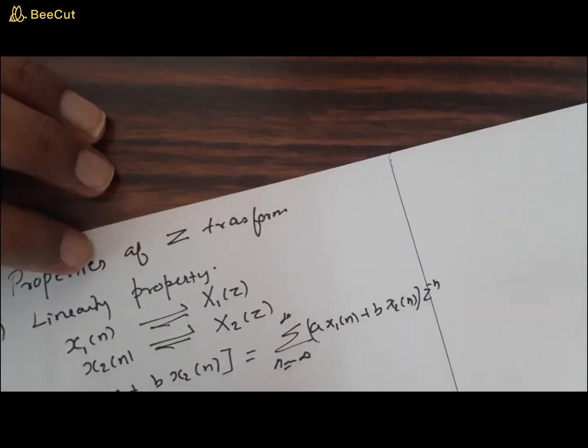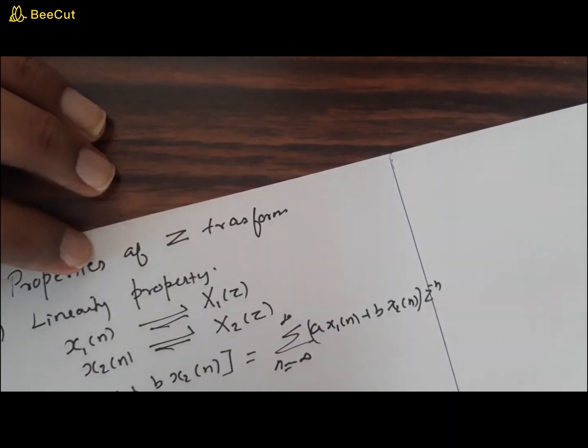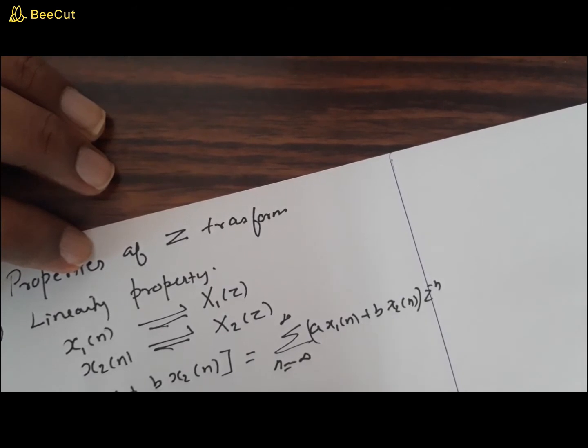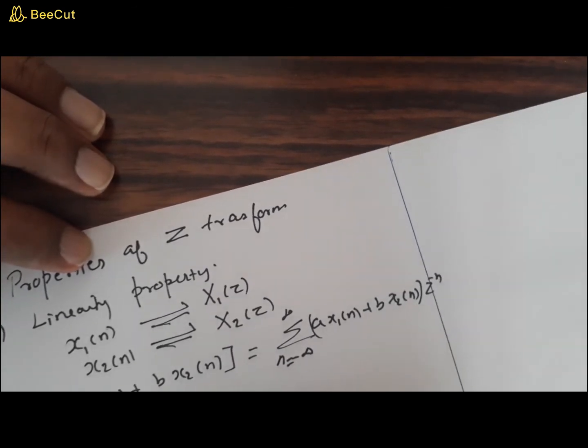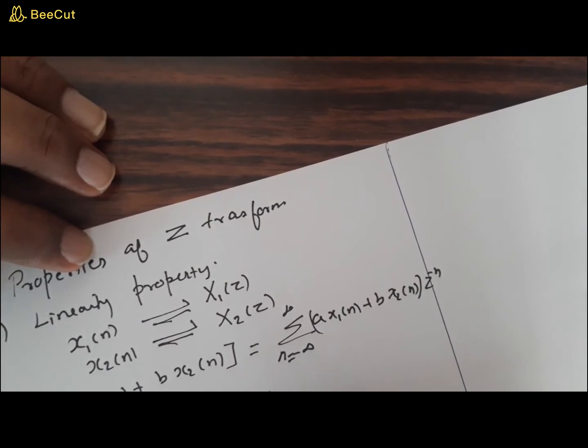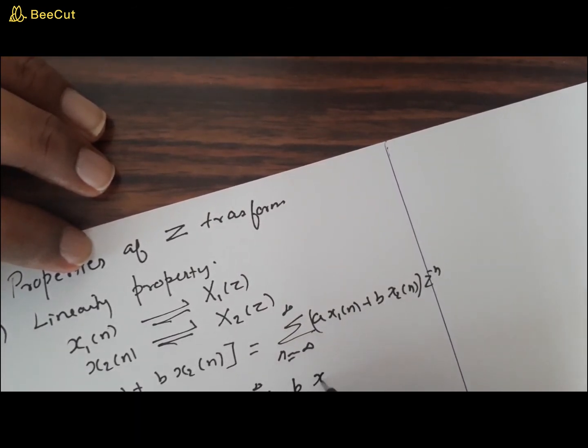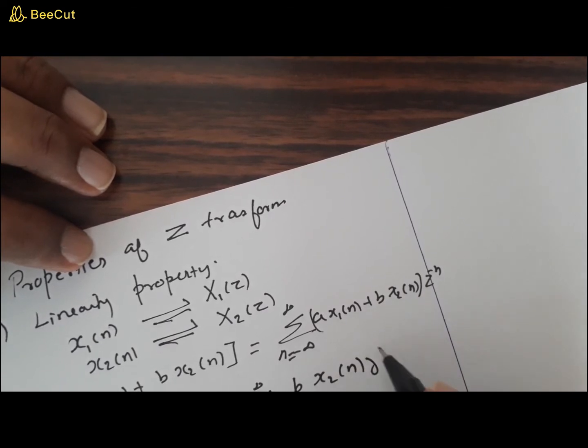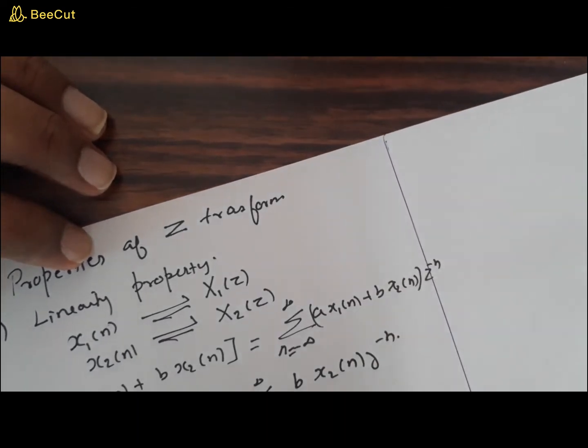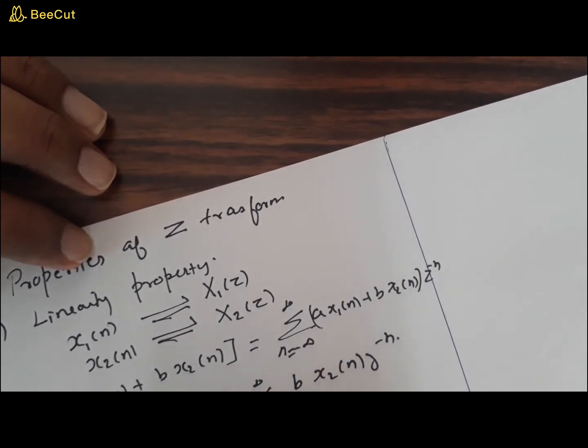So this becomes equal to the summation over n of a x1 of n into z raised to minus n, and you can give the summation to each term like this, plus b into x2 of n into z raised to minus n. You can take the a outside, so that this becomes a times the summation of x1 of n into z raised to minus n.